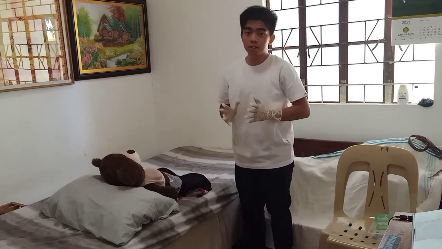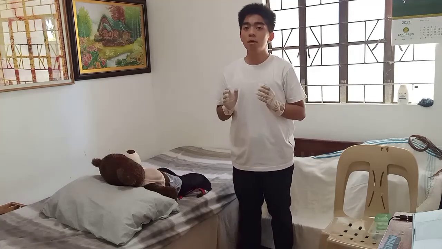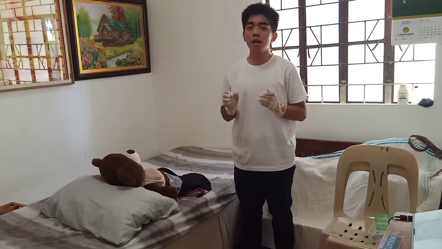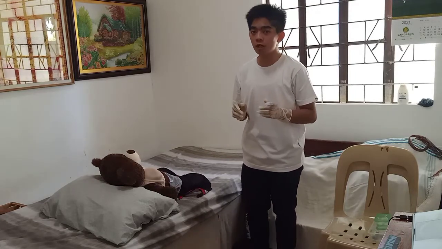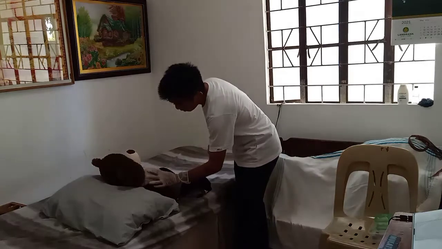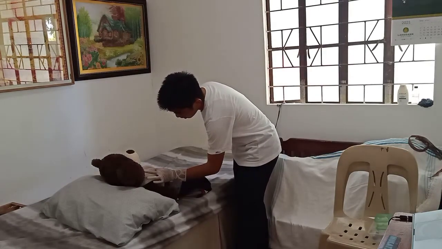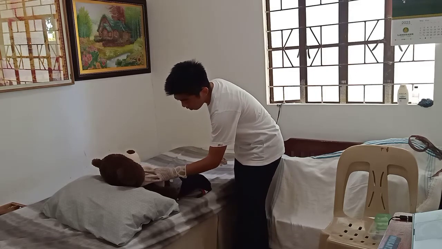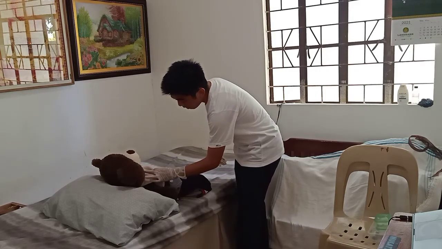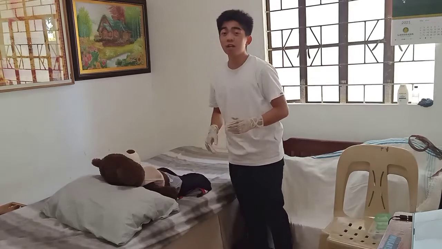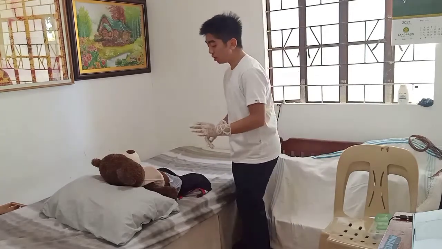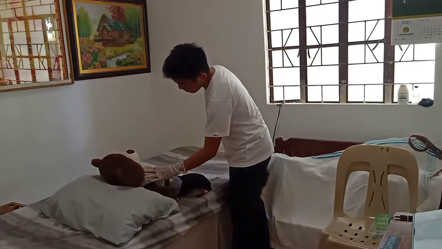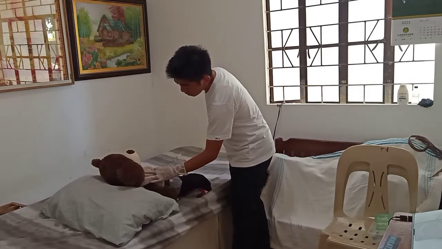After palpating the breast of the client, we have to continue palpating the client's areola and nipples for any discharge. Okay, so first we compress the areola and the nipples of the client, and if there are any discharges, we have to milk the breast of the client along the radius to identify the discharge-producing lobe.